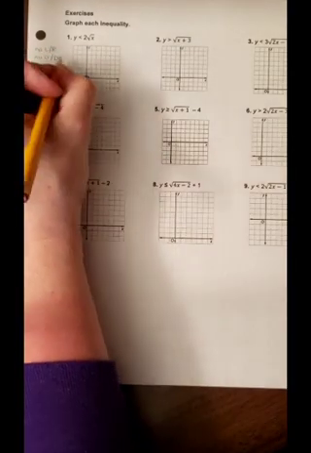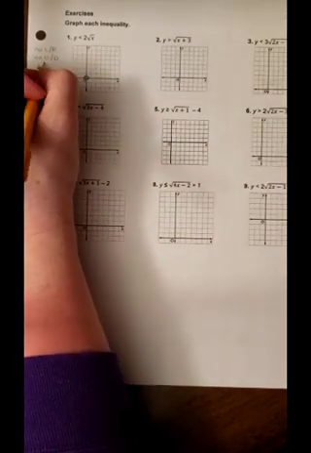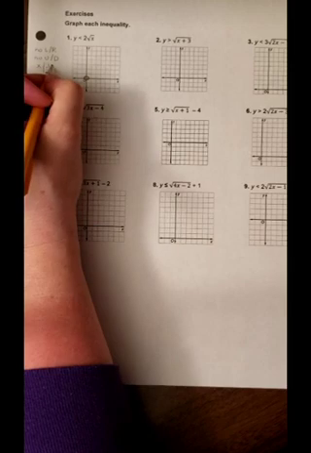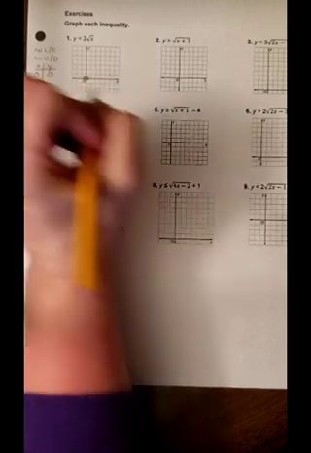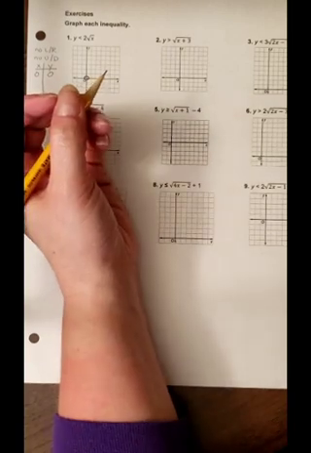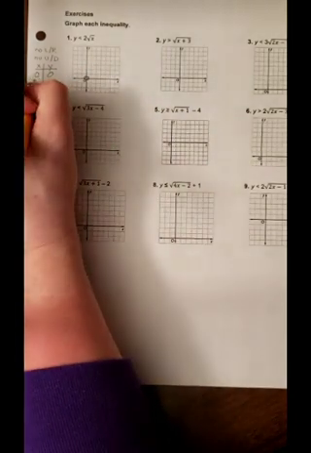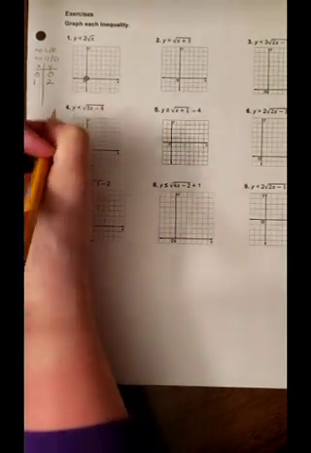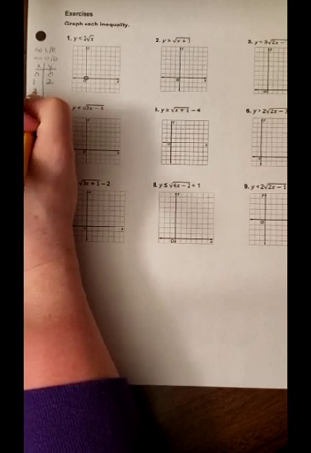Now we make our table, so we have a bunch of ordered pairs to graph. We know we plug in 0, we get 0. I plug in 1. What's the square root of 1? That is 1. 1 times 2 is 2. I plug in 2.